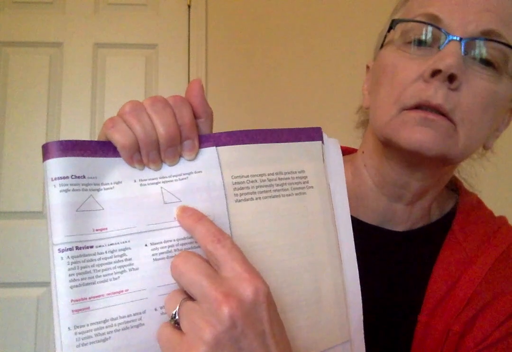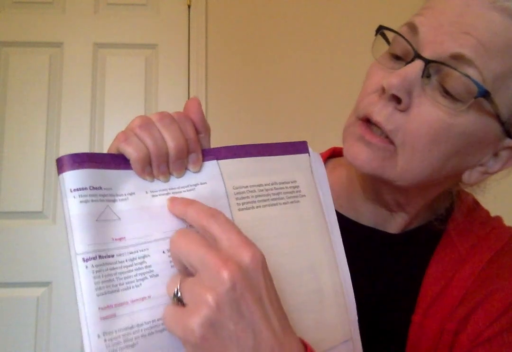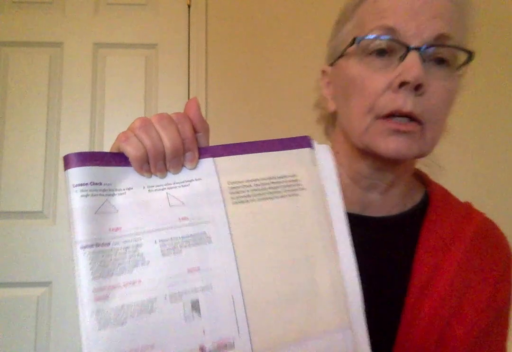Number 2, now we're talking about sides, how many sides of equal length does this triangle appear to have? It looks to me like the horizontal and the vertical sides are equal. 2 of them, 2 sides.